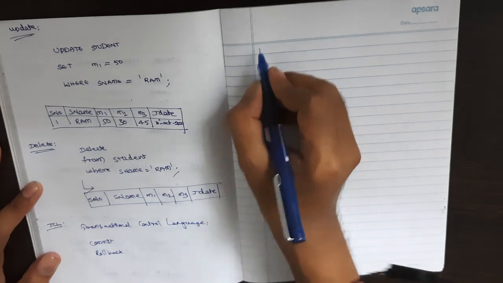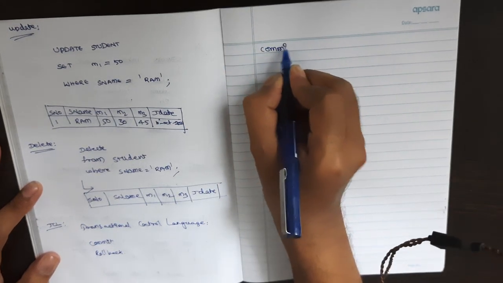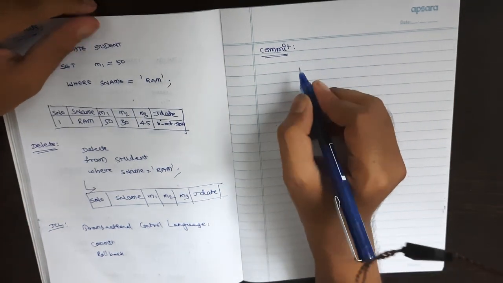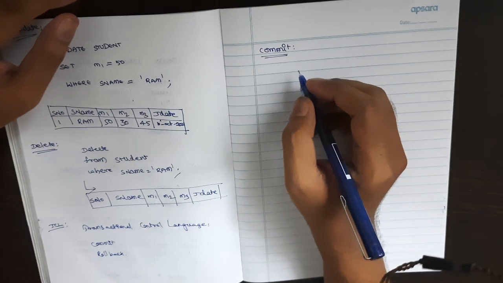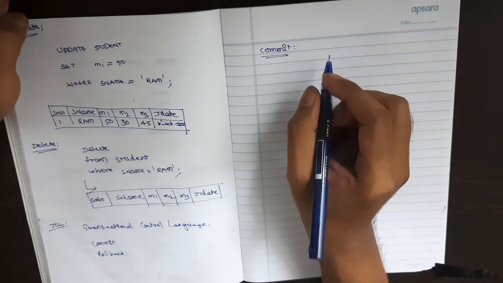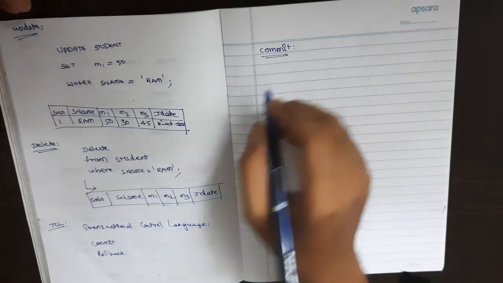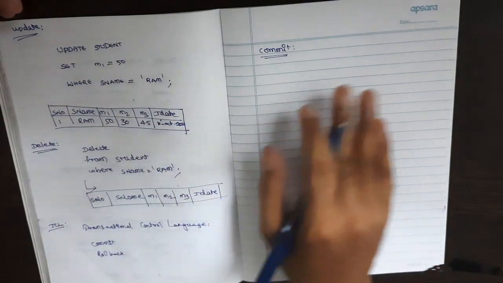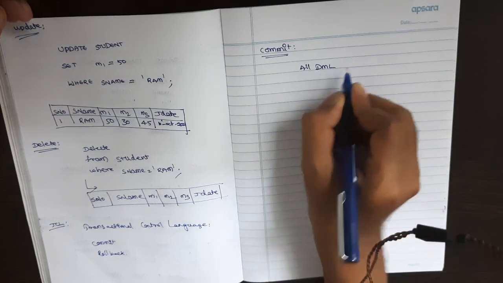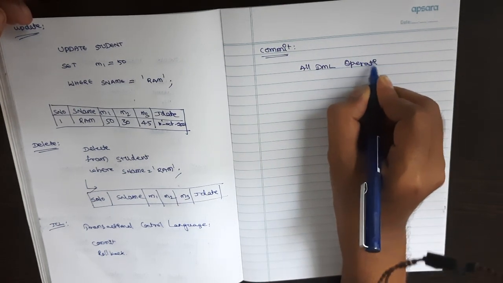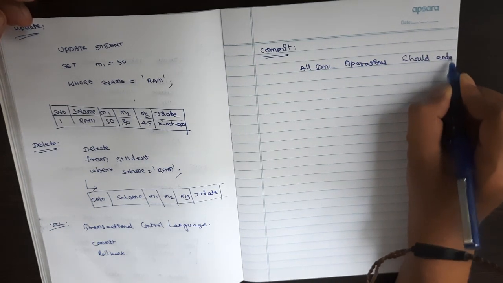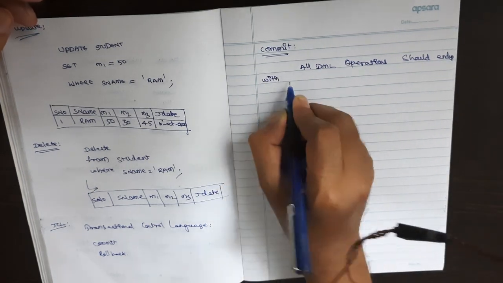Now we'll see about commit. Commit is an operation which will store, or commit, the particular transaction into the database. For example, you did some updation, some insertion, some deletions to the particular table, right? So all DML operations should end up with TCL.